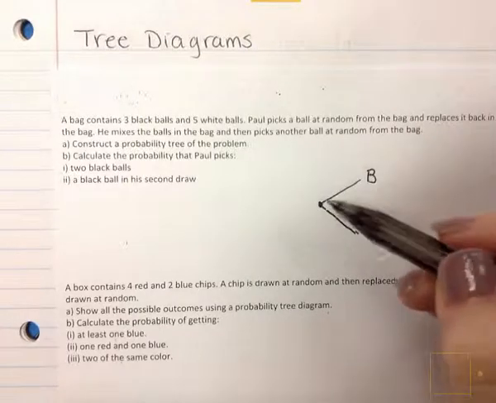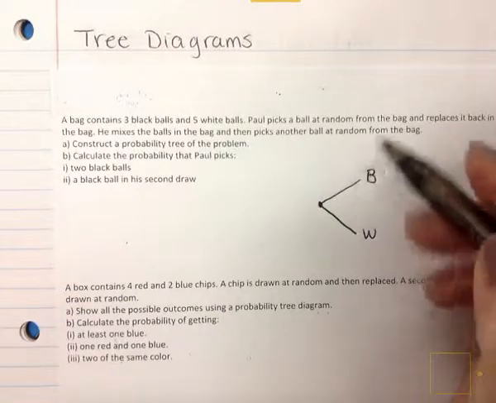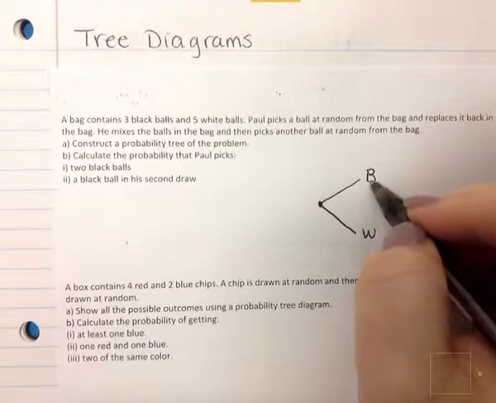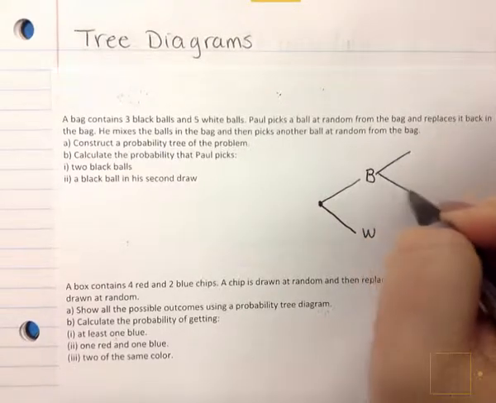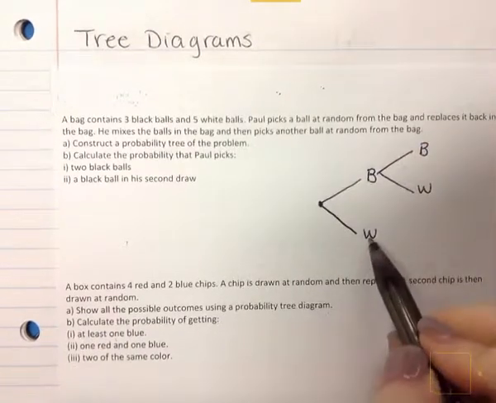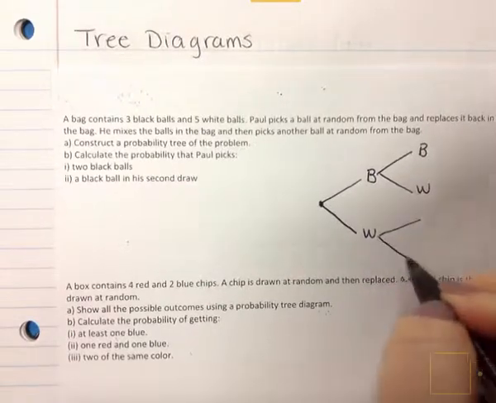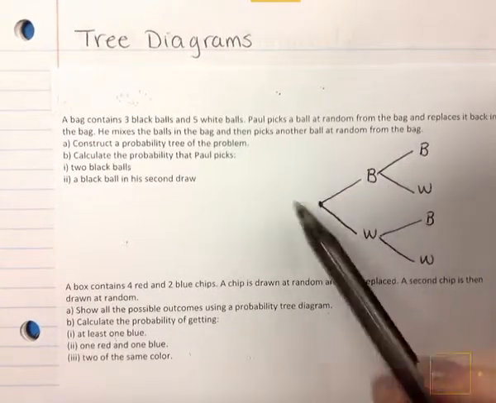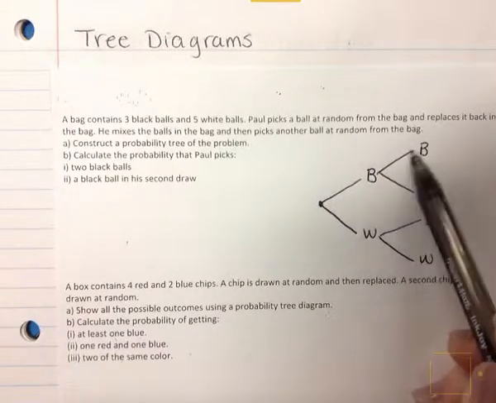But then he puts them back in and he does another draw, which means he has 2 possibilities again. So he could have pulled out a black ball in his first try, and then he has another draw, which he could pull out a black ball or a white ball. But if he had pulled out a white ball in his first try, on his second try, he could still have a chance to get a black ball or a white ball. So he only pulls out 2 different draws. So this is his first draw, this is his second draw.